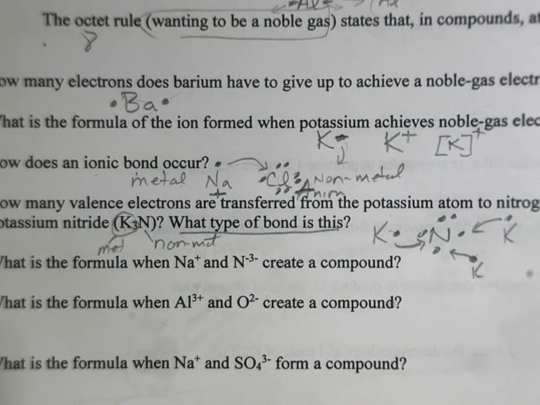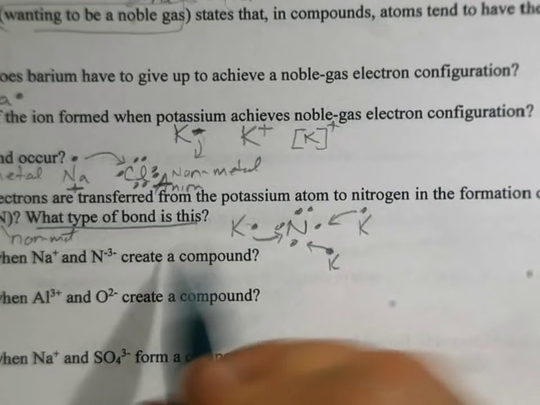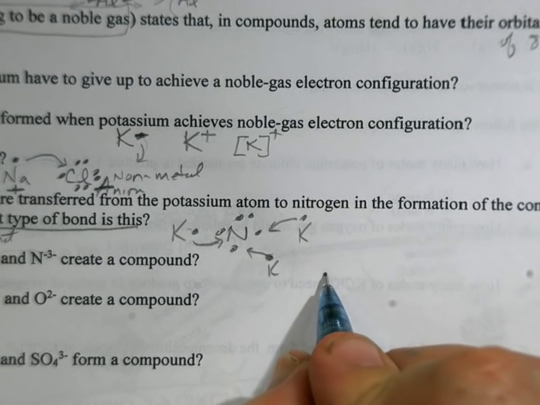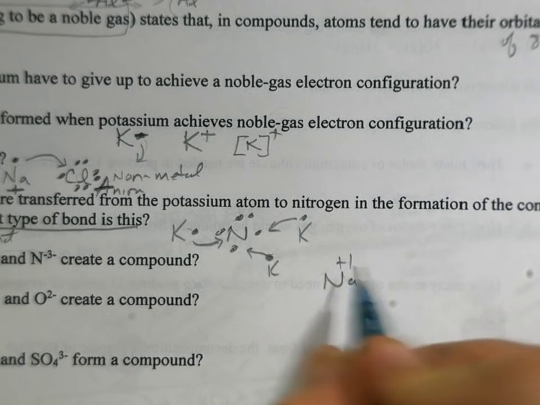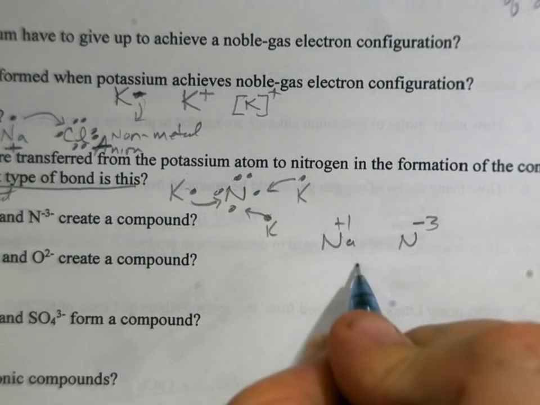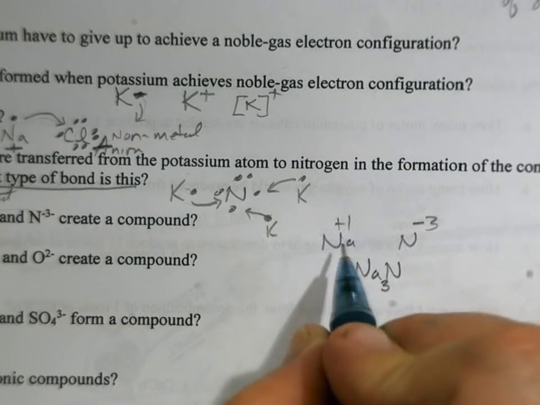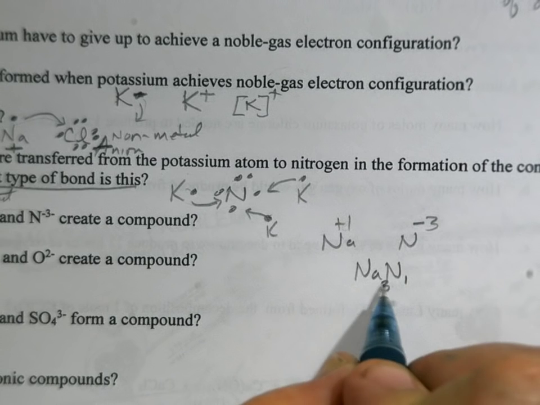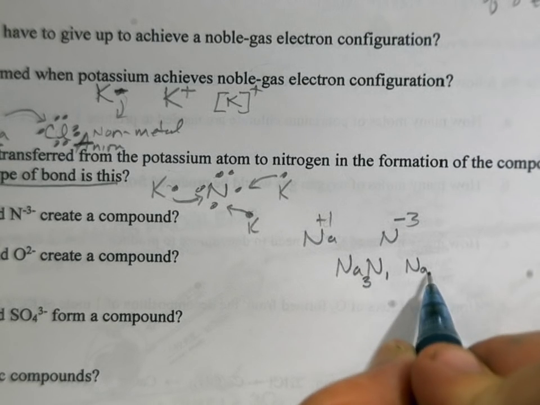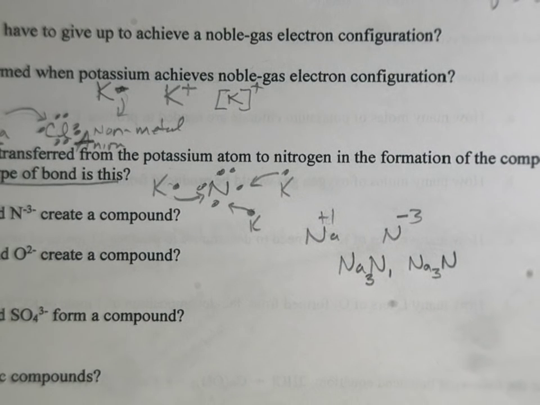Number 23. What's the formula when a sodium cation and a nitrogen -3 create a compound? Well, that's where we use the crisscross method. So sodium with a +1, nitrogen with a -3. You do the crisscross, Na N. Now see, that 3 becomes Na3. Since that's a 1, it just becomes that. So actually a chemist would just write it trisodium nitride, like that. So I'd use crisscross on those.